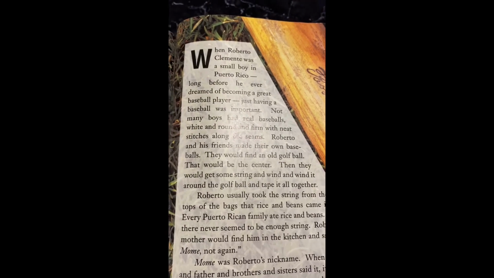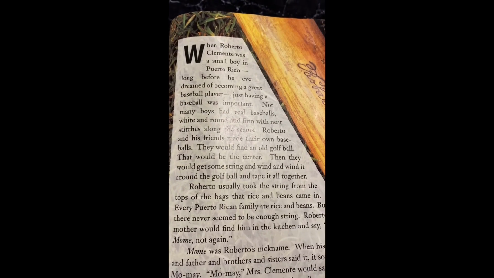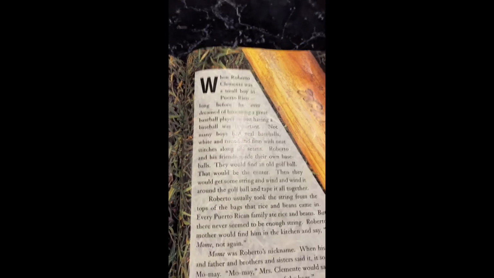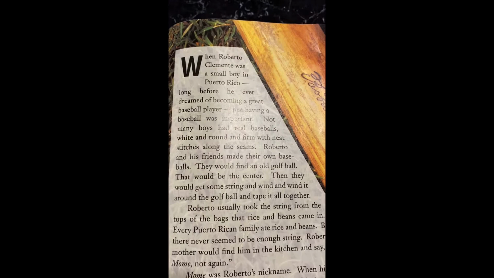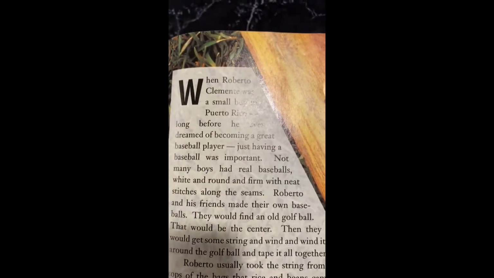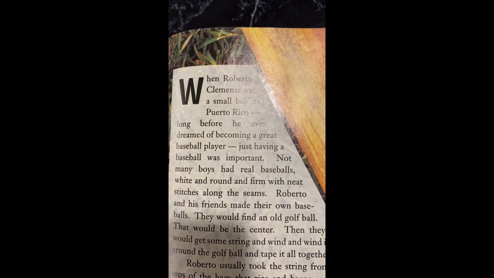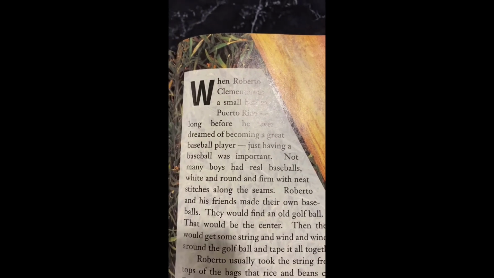When Roberto Clemente was a small boy in Puerto Rico, long before he ever dreamed of becoming a great baseball player, just having a baseball was important. Not many boys had real baseballs, white and round and firm with neat stitches along the seams.